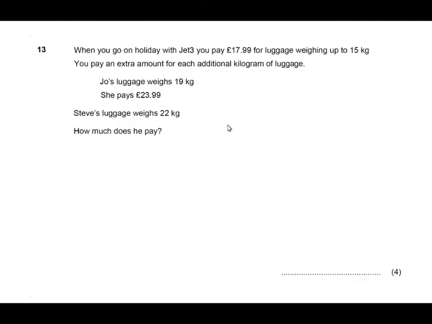Question 13. When you go on holiday with Jet3, you pay £17.99 for luggage weighing up to 15 kilograms. You pay an extra amount for each additional kilogram of luggage. Joe's luggage weighs 19 kilograms and she pays £23.99. Steve's luggage weighs 22 kilograms. How much does he pay? So in order to do this, we need to work out how much Joe pays for that extra weight.